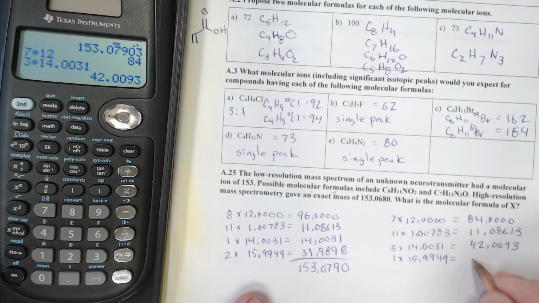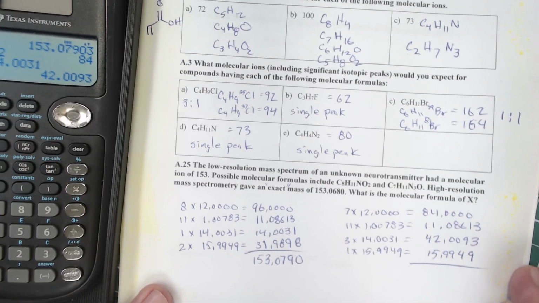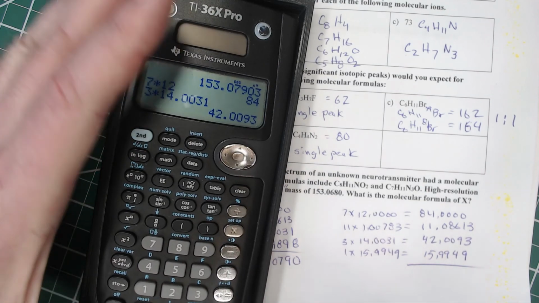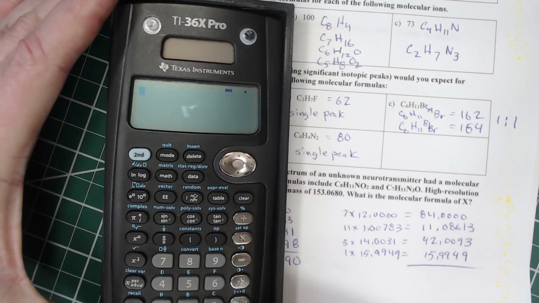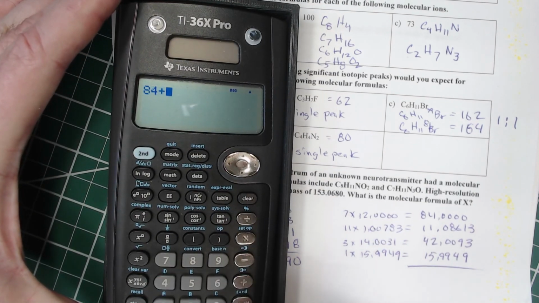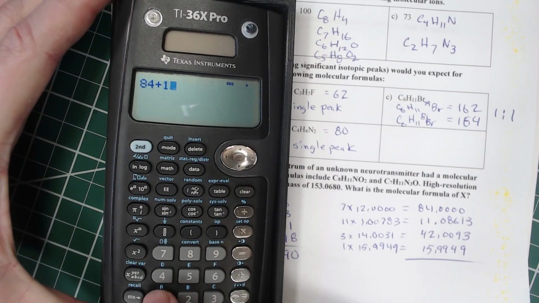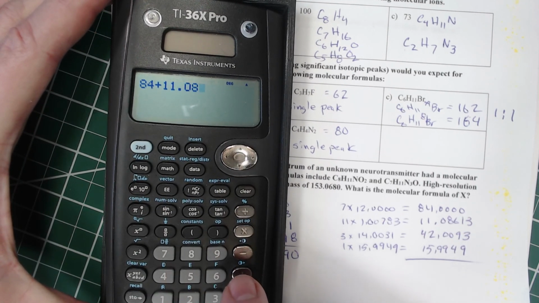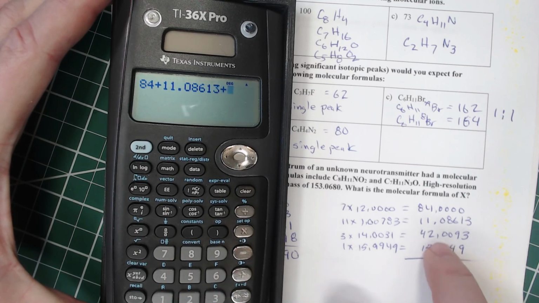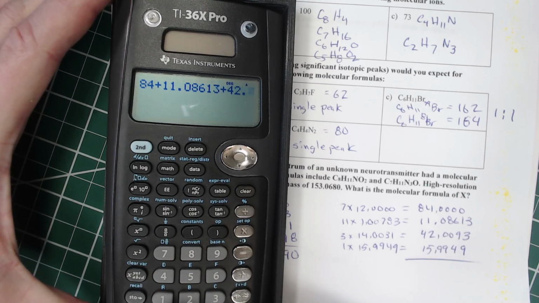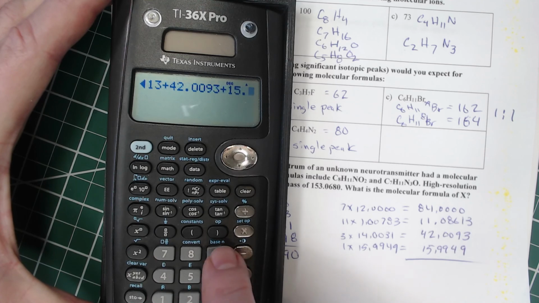And then finally, we'll do 15.9949 for that one. And now we can add these together. So I'm going to just clear all that out. We'll put 84 plus 11.08613 plus 42.0093 plus 15.9949.